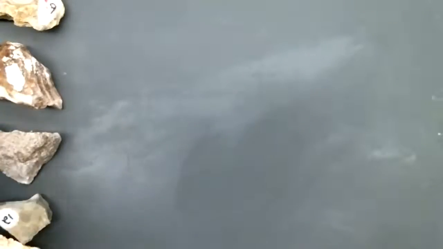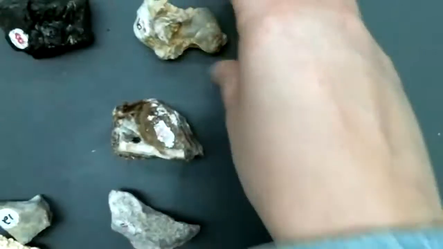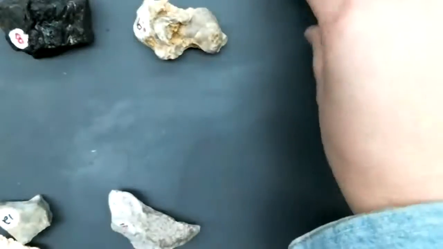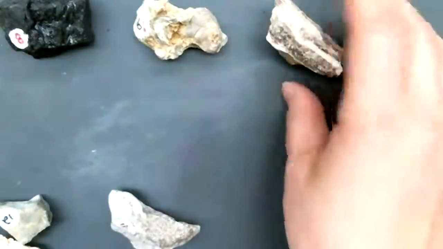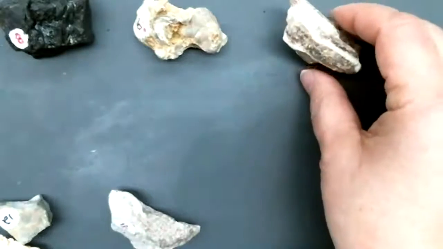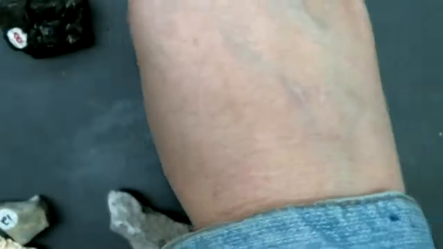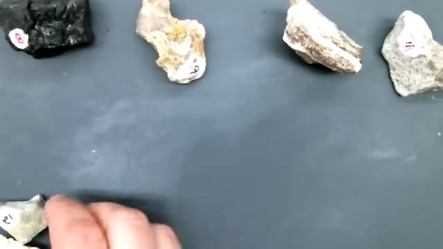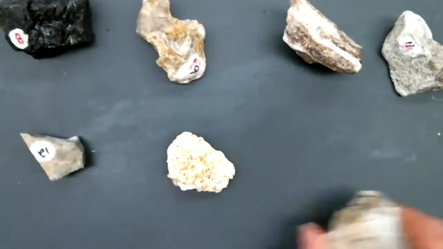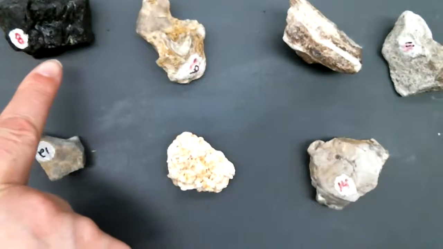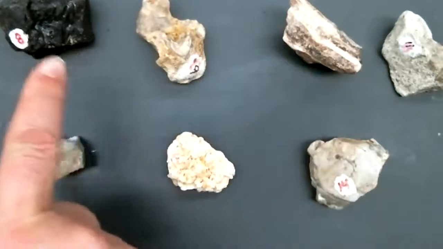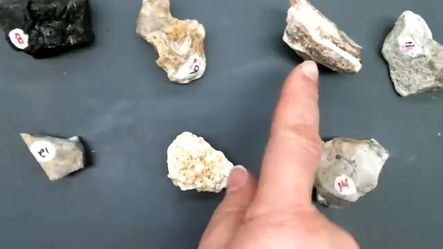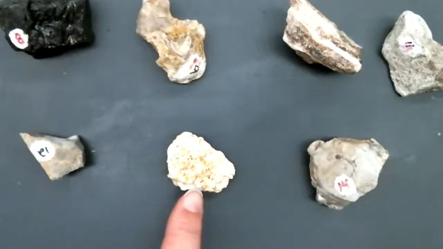So at this point, you are to identify the remaining sedimentary rocks. I will put them here in order. All right, 8, 9, 10, 11, 12, 13, and 14, if you need to see them again.